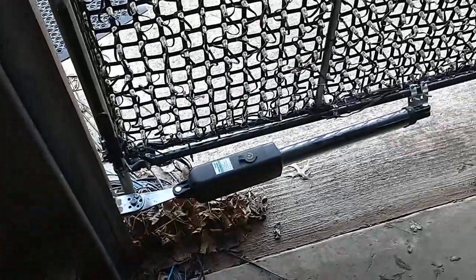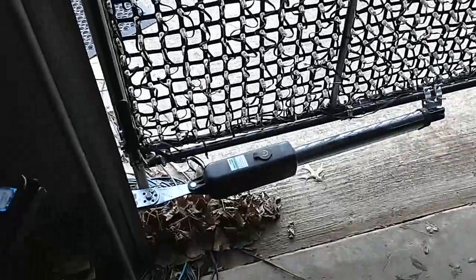All right, so now we're moving on here. Got my matrix, my garage matrix, and I've made it into a gate. And it makes it really nice.